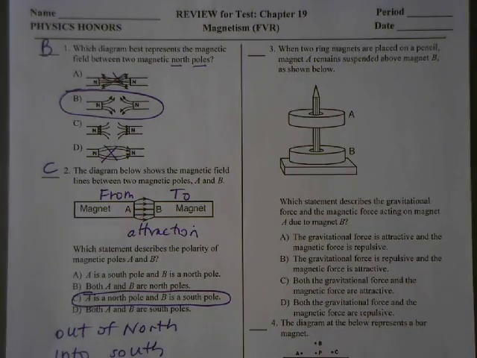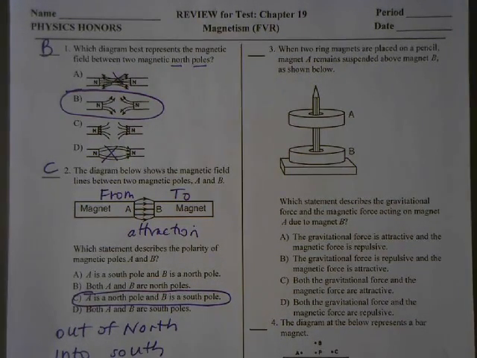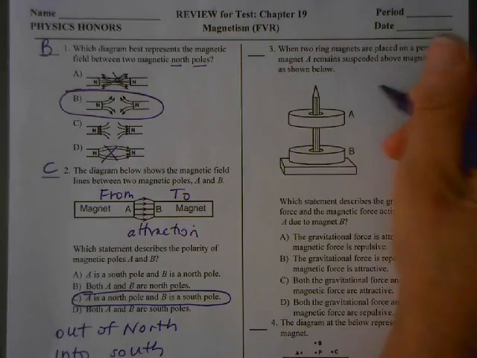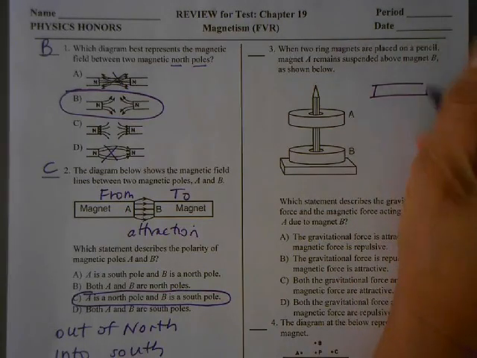All right, number 3. That looks exactly like the lab that we did. When two ring magnets are placed on a pencil, magnet A remains suspended around magnet B. Which statement describes the gravitational force and the magnetic force acting on it? Again, we drew a free body diagram when we did our lab.